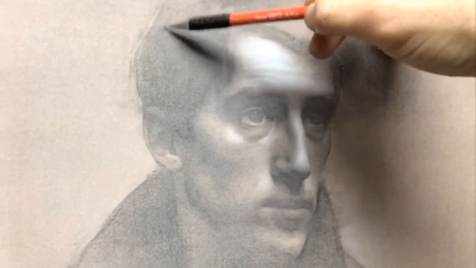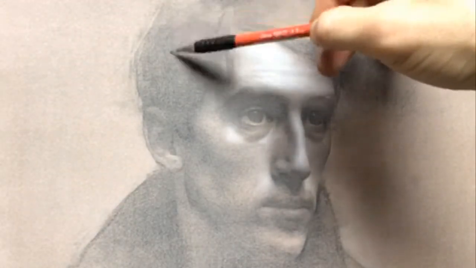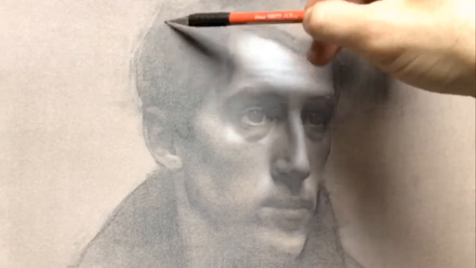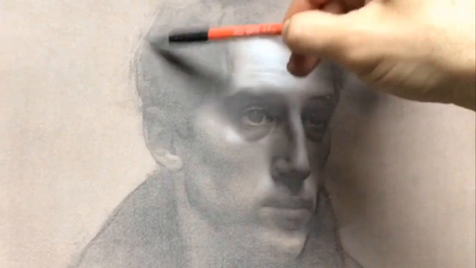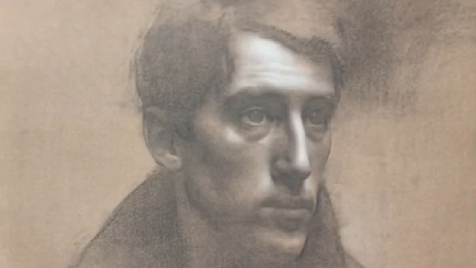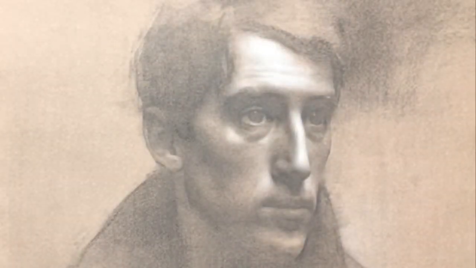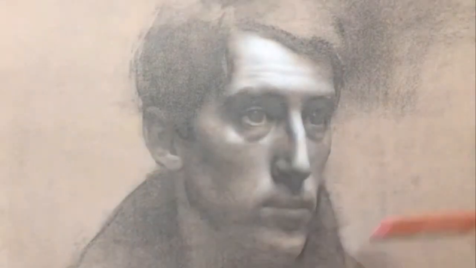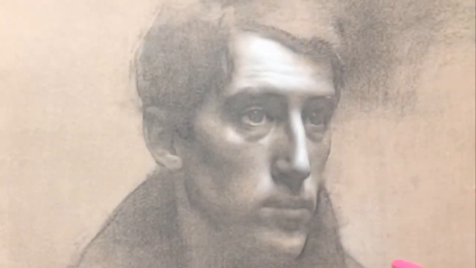So that experience, like I said, is irreplaceable, but it's best used if it happens in circumstances that are favorable. The best way to learn about the ideas taking place in this drawing is to draw in a lighting situation that is similar to this one.